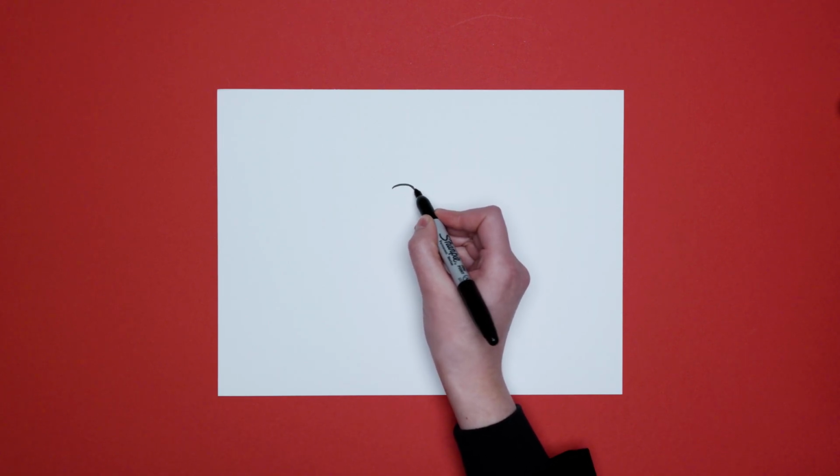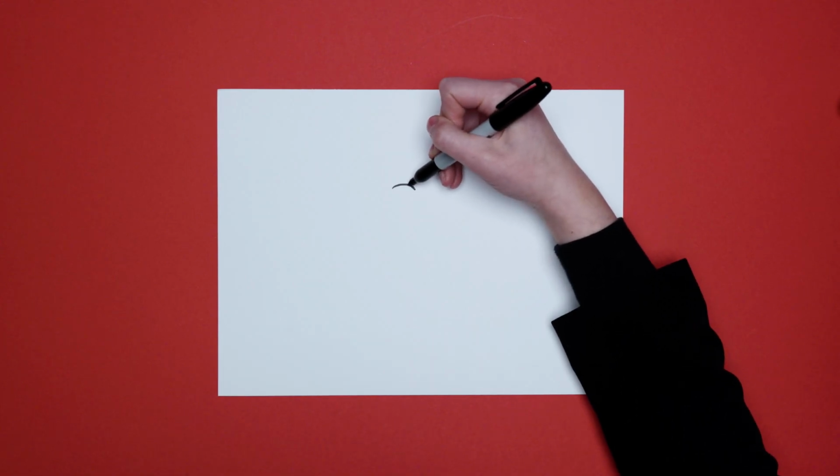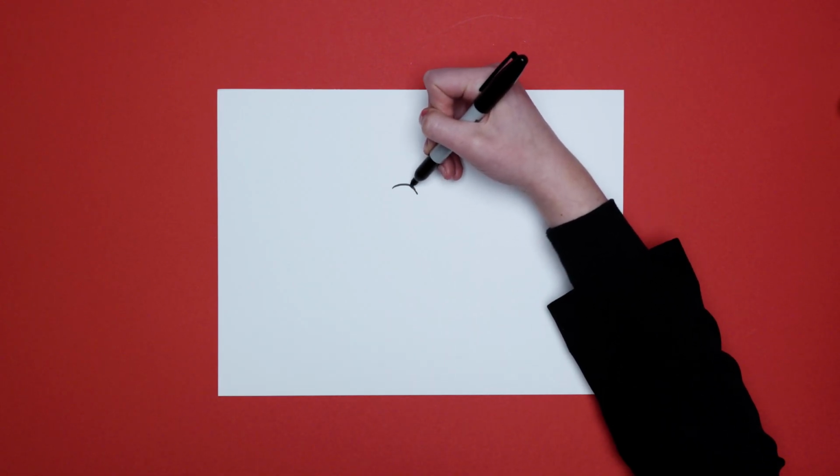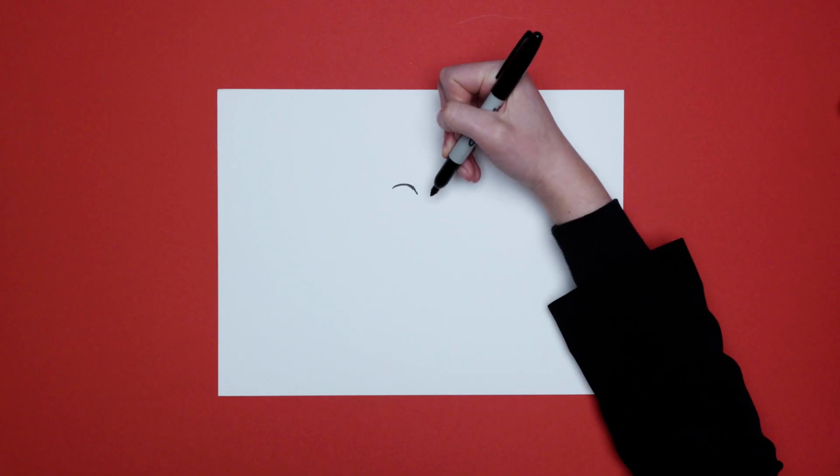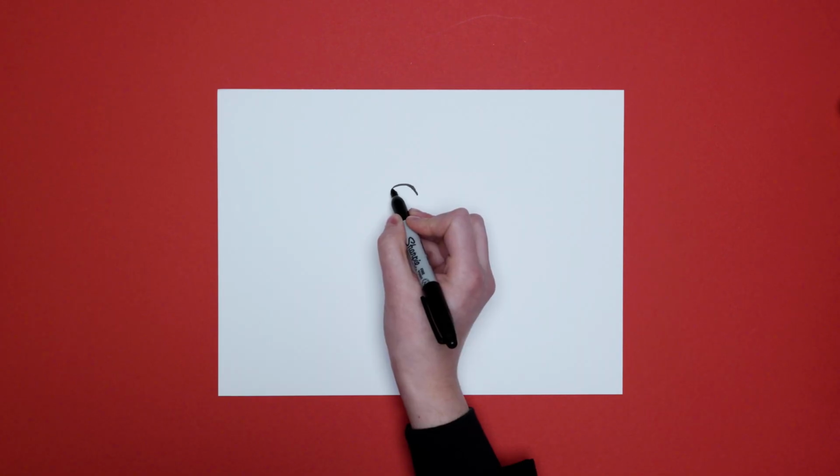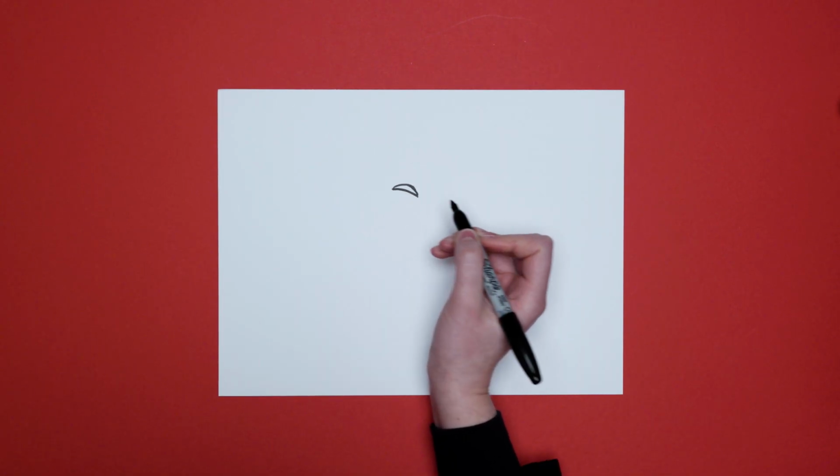Let's get started! First, let's start in the middle of our page and draw a little arch for the beak. This is going to be the top of its beak, and we're going to actually make the right side a little lower than the left side. Then do another arch following the same arch and connect those two together.